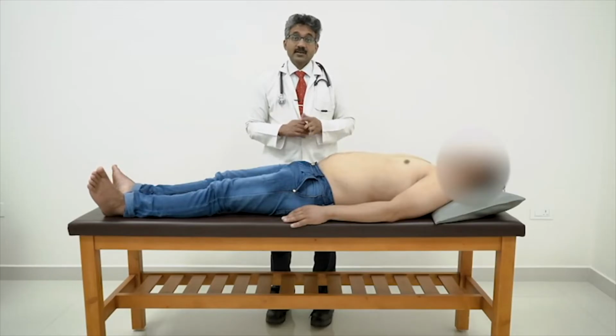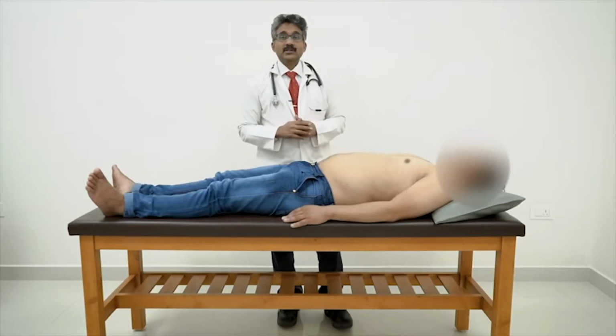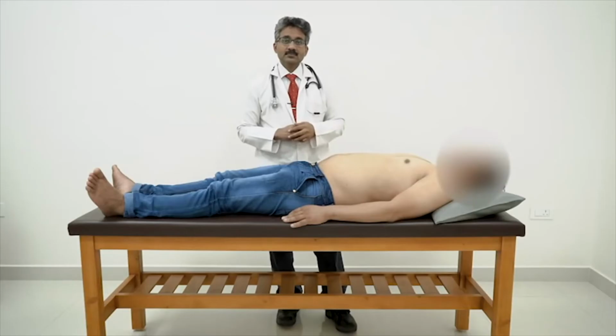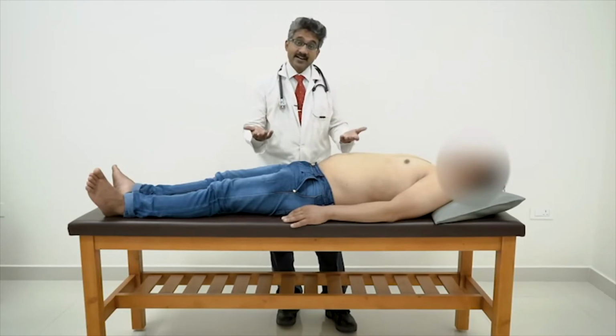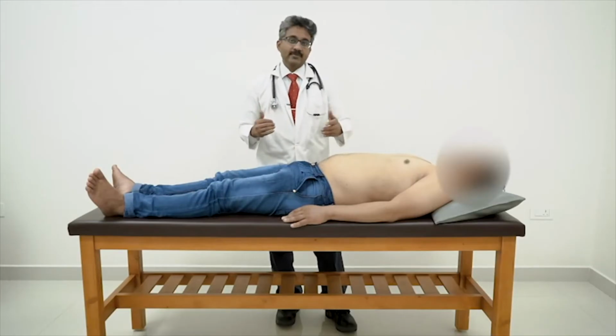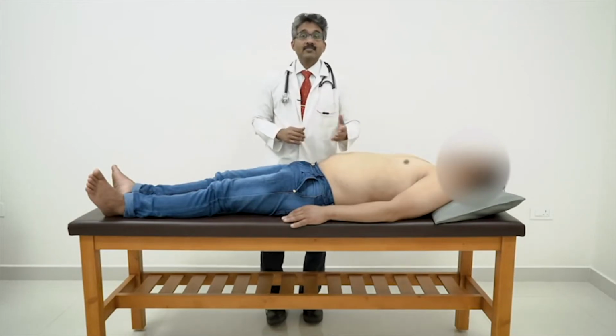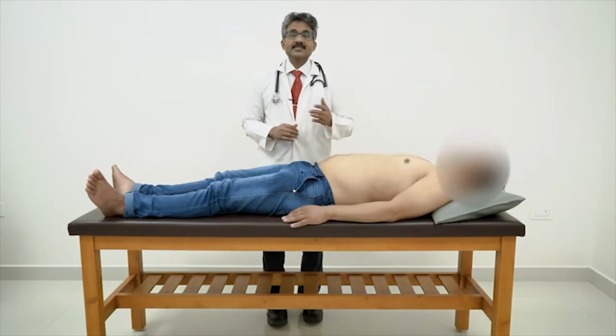Which are the conditions where S1 will be soft? S1 will be soft in mitral regurgitation, tricuspid regurgitation, and in MS and TS, if the valve gets calcified, you get a soft S1, and in prolonged PR interval. Where do you get variable S1? Atrial fibrillation, VPCs, complete heart block, you get a variable S1.